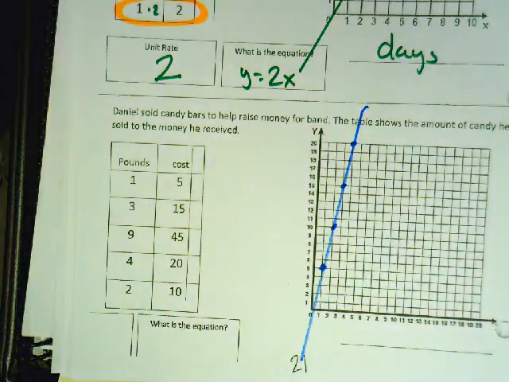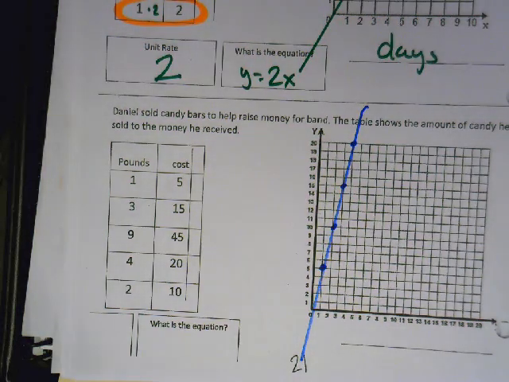Oh, I forgot to read the question again. Daniel sold candy bars to help raise money for band. The table shows the amount of candy he sold and the money he received. So if he sold 1 pound of candy, he received $5.